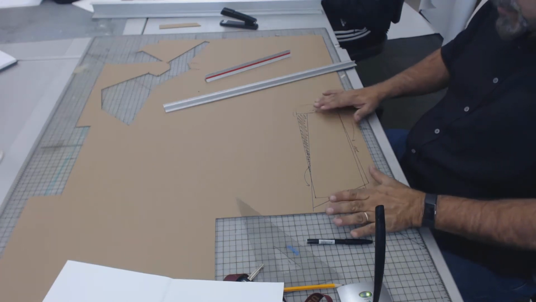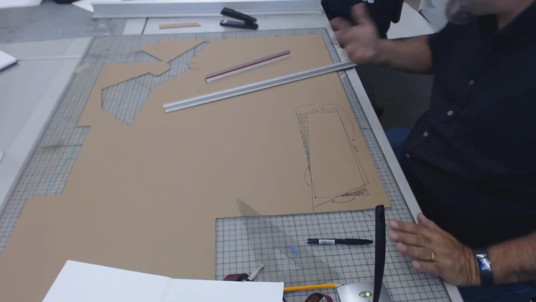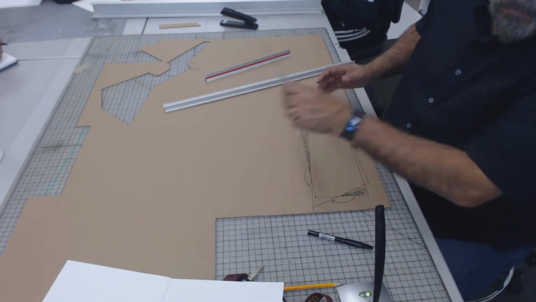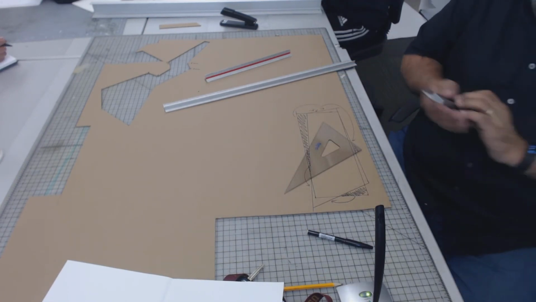What you guys are going to need to do is have some of these slabs as a reference. So let me go ahead and cut this thing out.